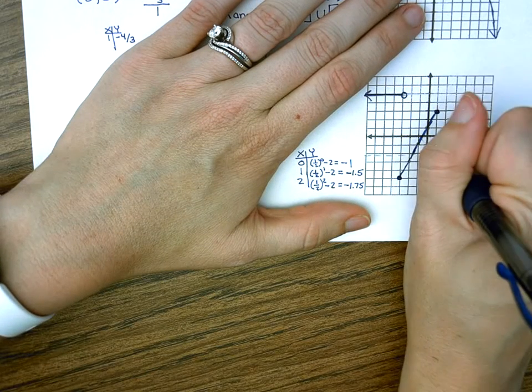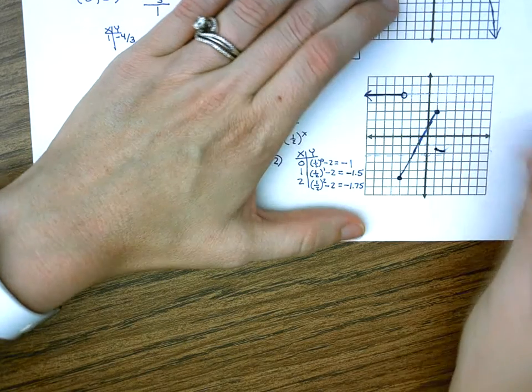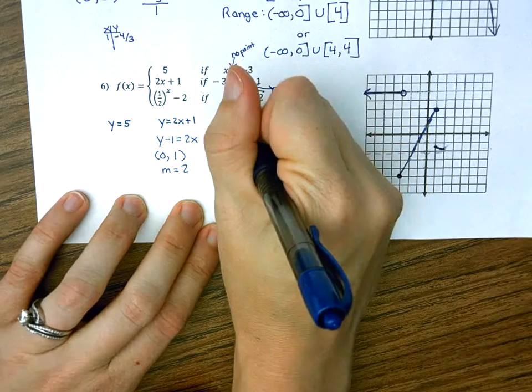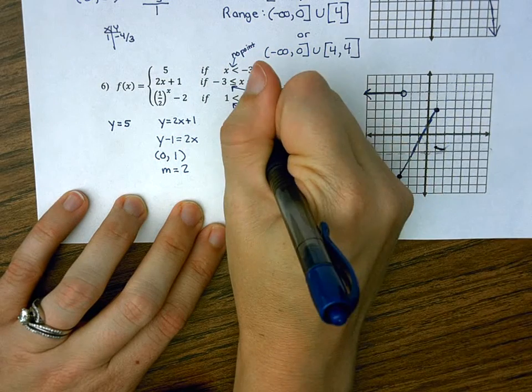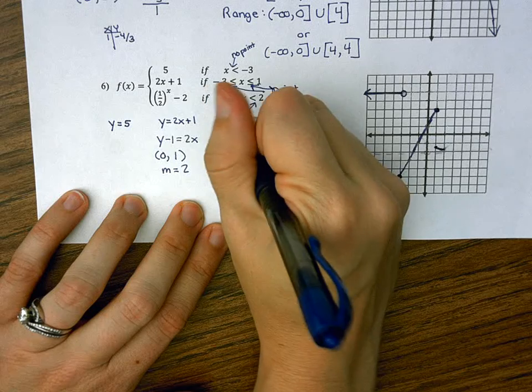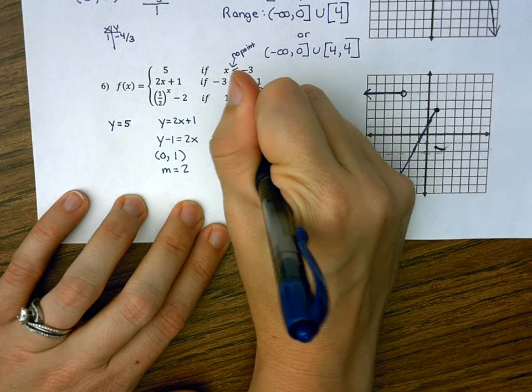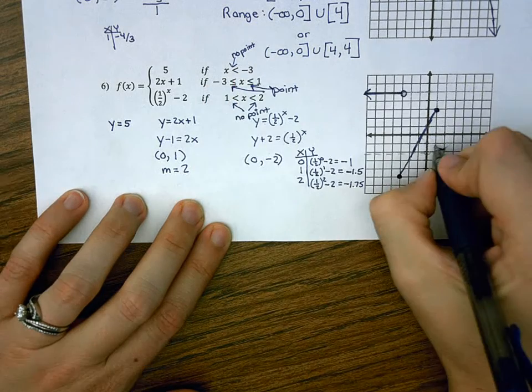Okay? And then point or no point? Okay, well, there are no equals, so it's no point. So we have a hole at both of them.